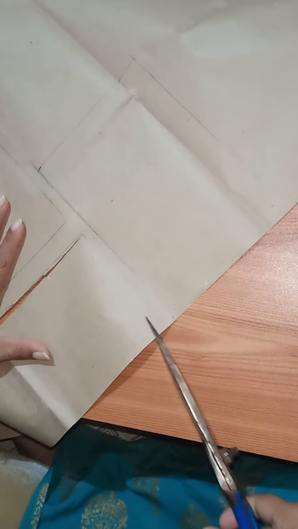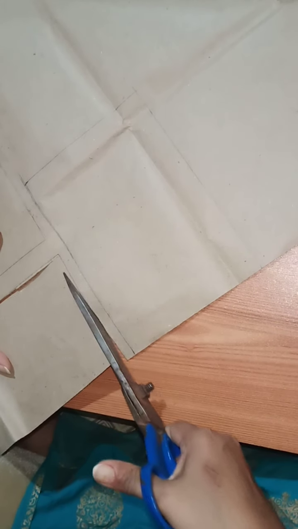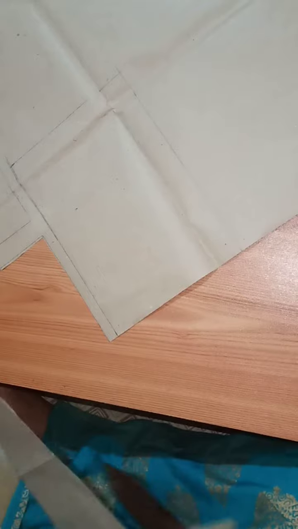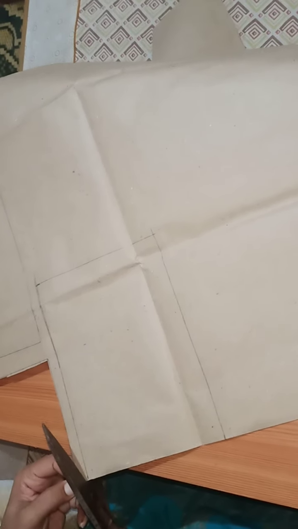This is the side piece which we are going to cut in the fabric on fold. This is the side piece. You can see. Now the next part, that is the upper part.